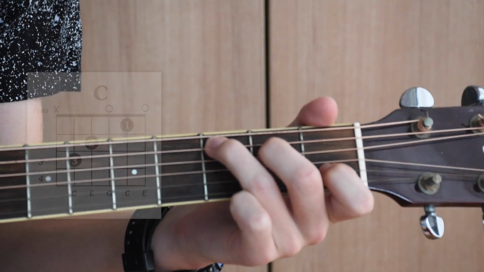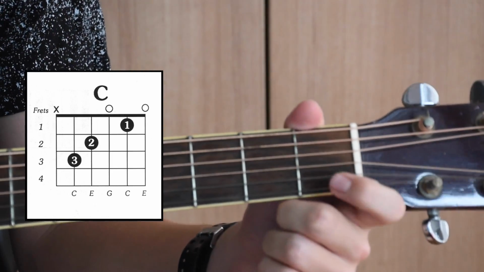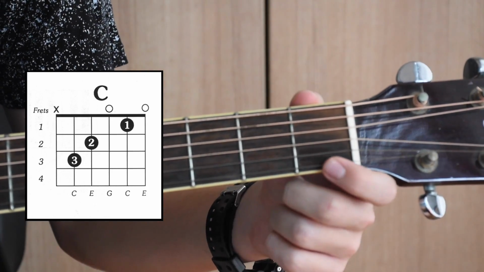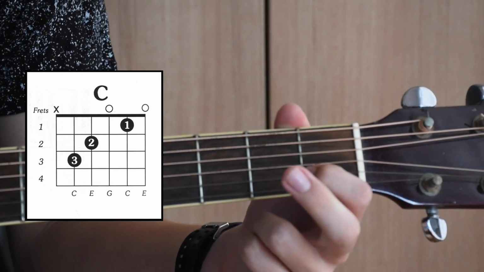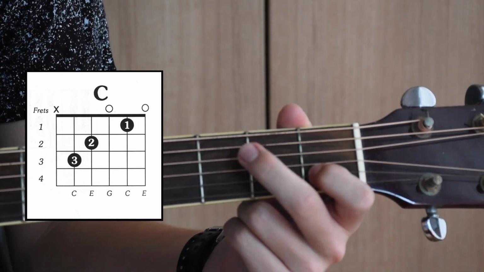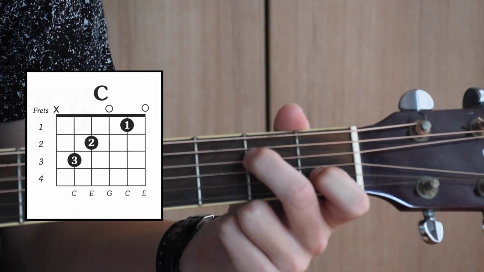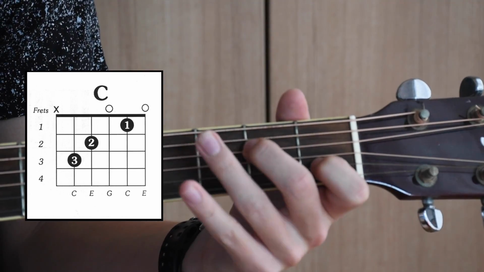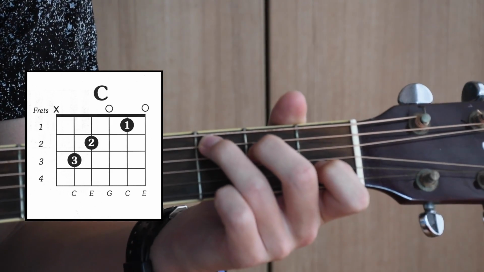So as you see on the chord diagram, C is played with your first finger on this first fret, on the second string or the B string. So we're going to count 1, 2, the second string. Your second finger goes on the second fret on the fourth string or the D string. 1, 2, 3, 4. Lastly, your third finger goes on the third fret, fifth string, or the A string. So 1, 2, 3, 4, 5.